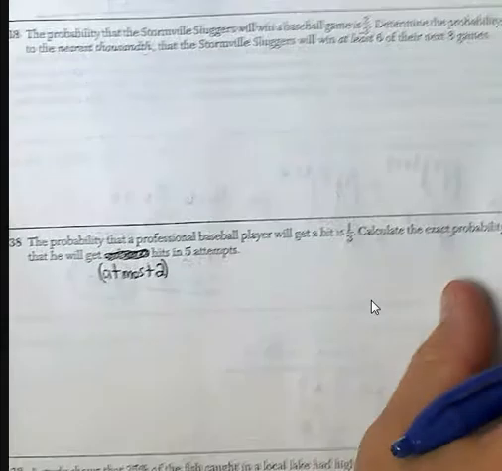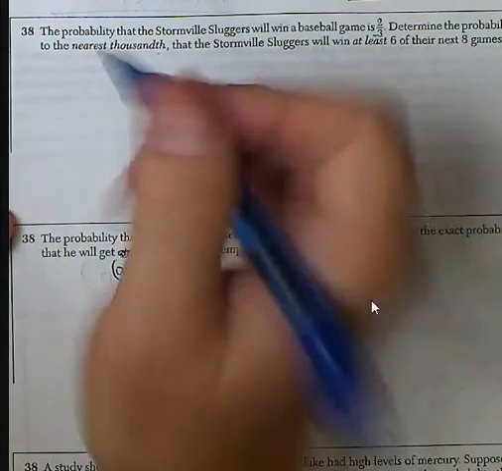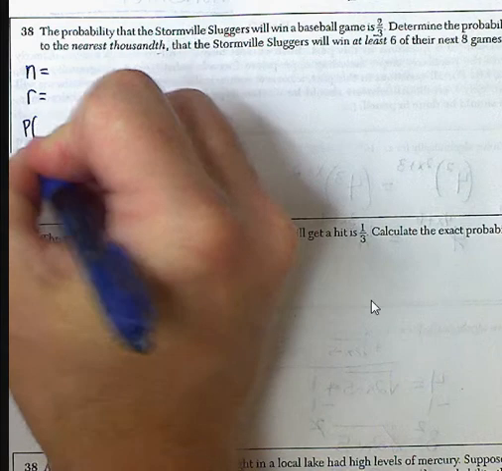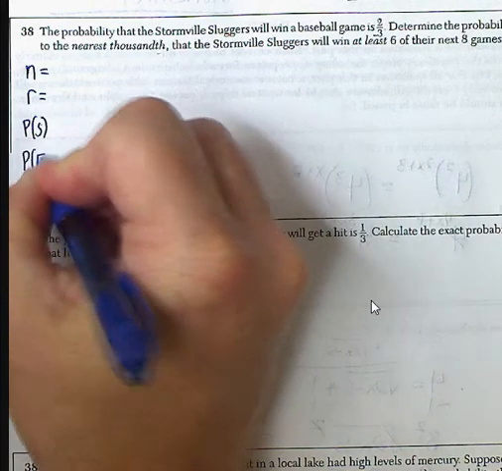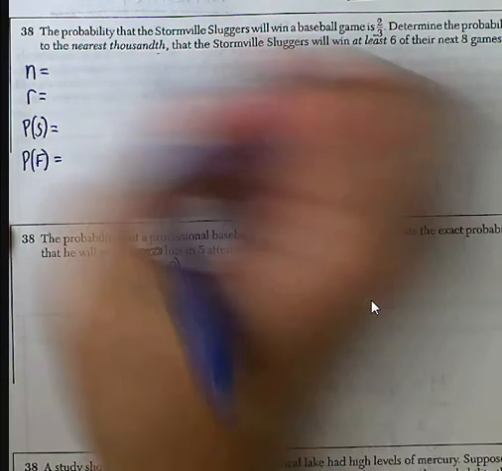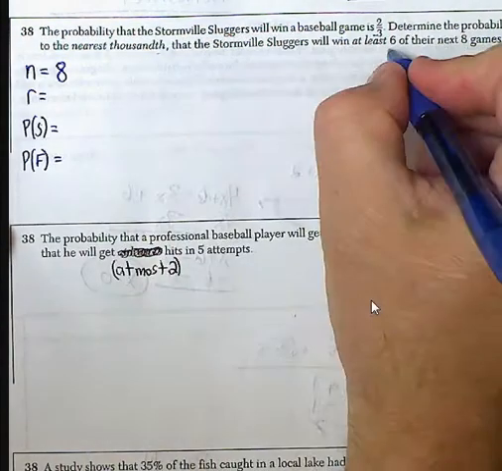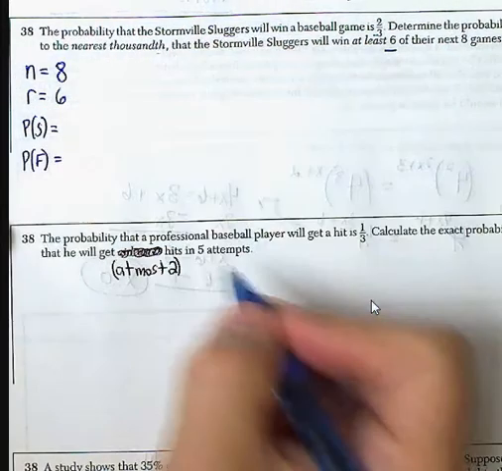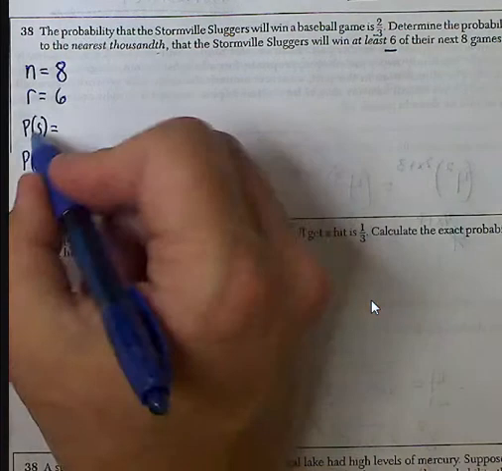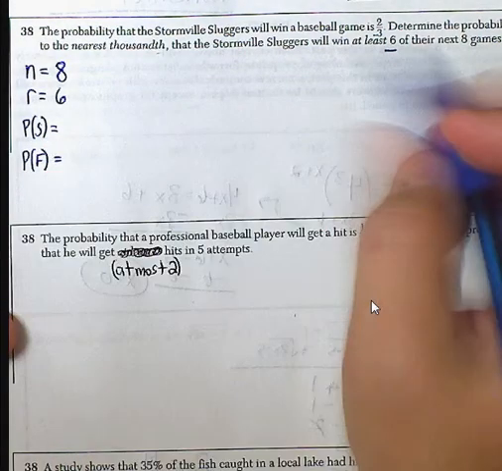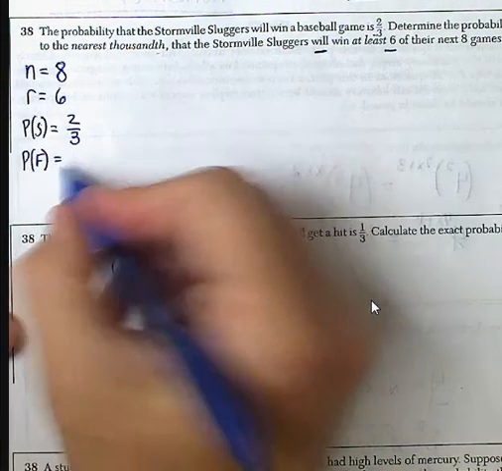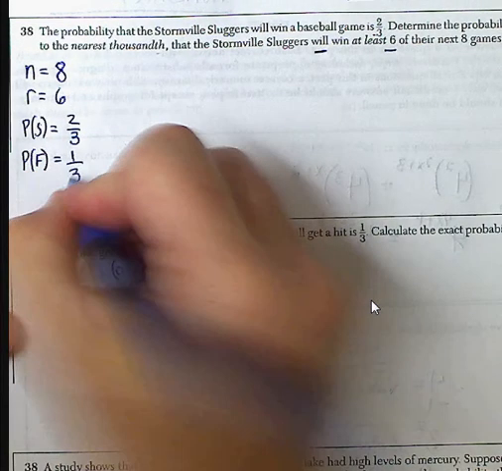When you're dealing with one of these questions, you always want to have the following pieces written down before you get started with the problem. N is going to be the number of games that you play. R is going to be the at least, at most, or exact number that you want. Probability of success is the probability that you win the game, that's 2/3. And the probability of a failure is going to be 1 minus that, or 1/3.